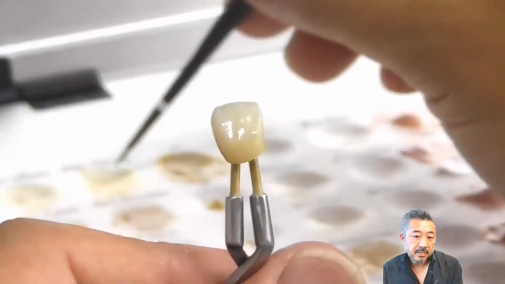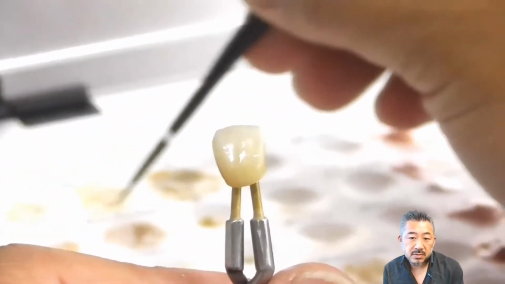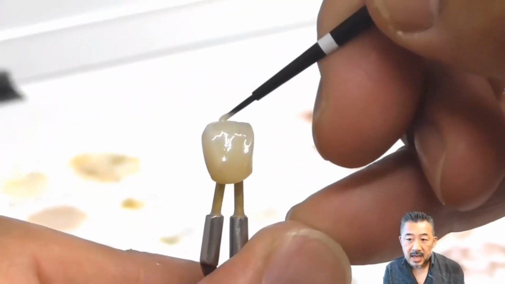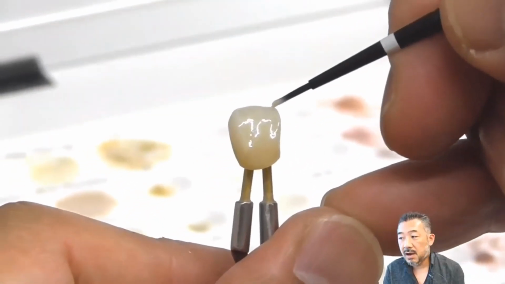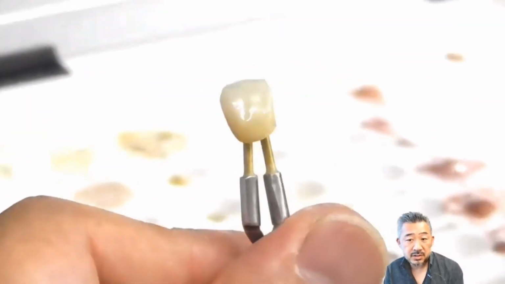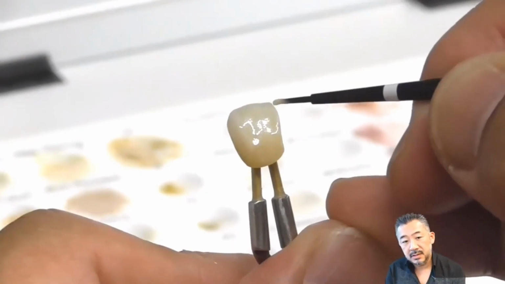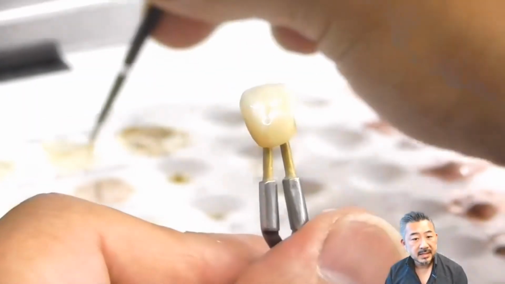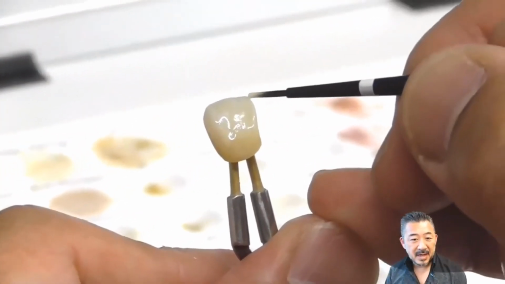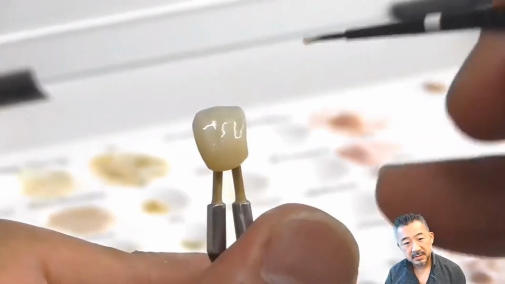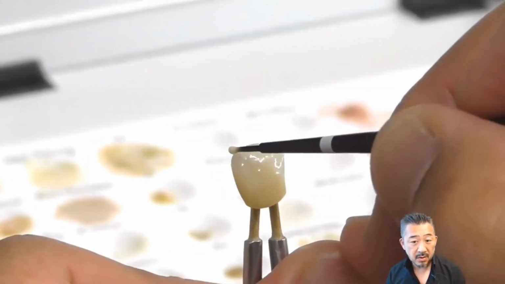I use a medium opaque paste and apply it with a fine brush to the incisal edge and the marginal edges so as to outline the crown. As a result, you can emphasize the natural transparency and the crown outline. It may be hard to see in this video, sorry, but I use this paste for most cases of monolithic zirconia crowns because the overall texture is better.